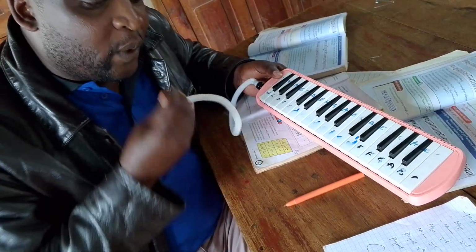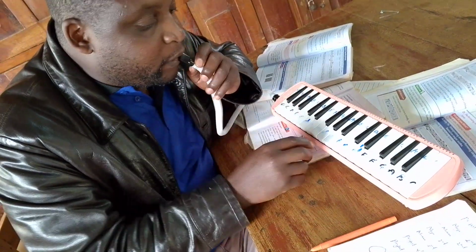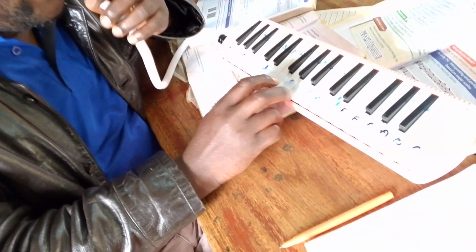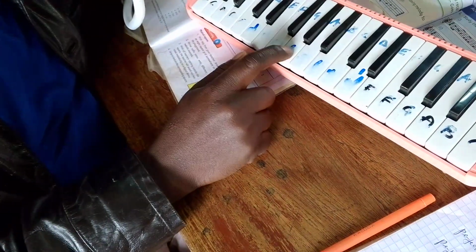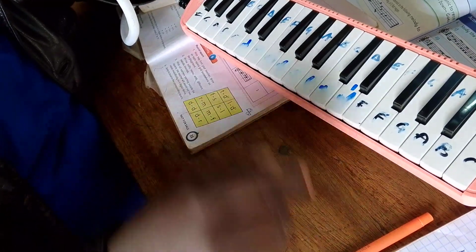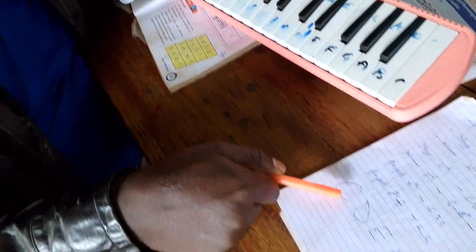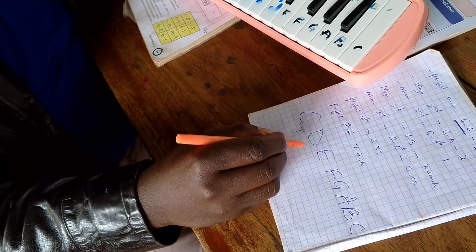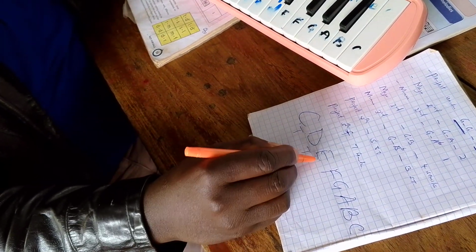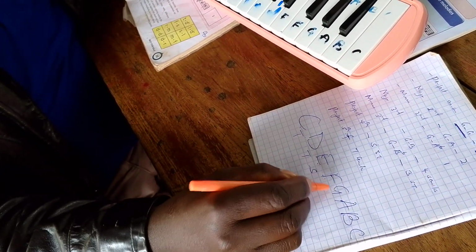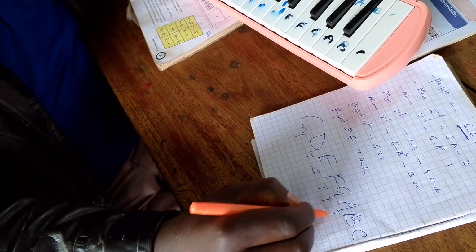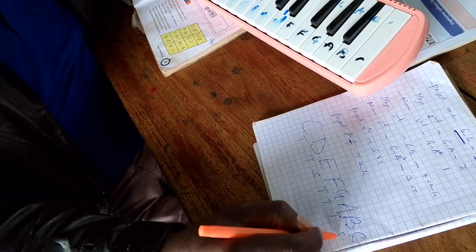So we move to the second one. For example, if you are moving from G to A, there is obviously some melodic interval between G and A. But when we look at the mother scale, between C and D is a tone, between D and E is a tone, between E and F is a semitone, F and G we have a tone, G and A we have a tone, B and C there is a semitone.